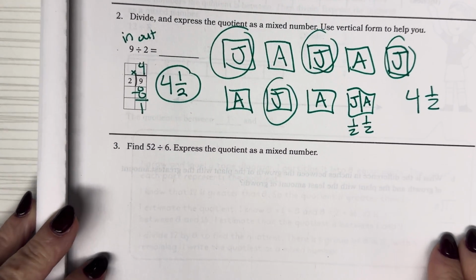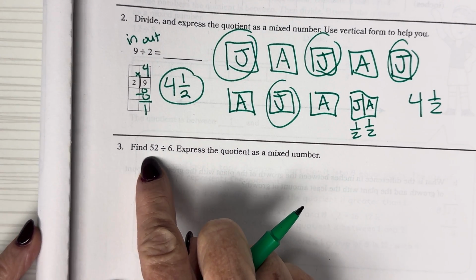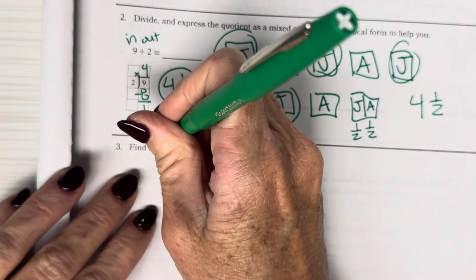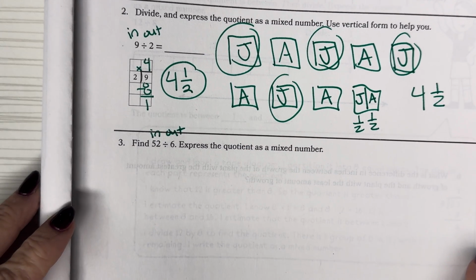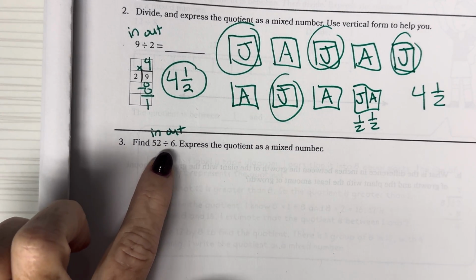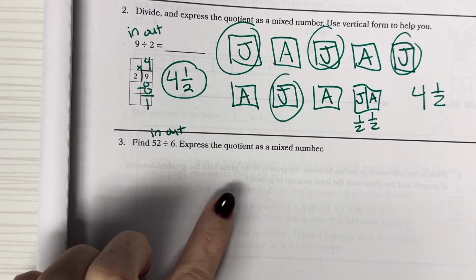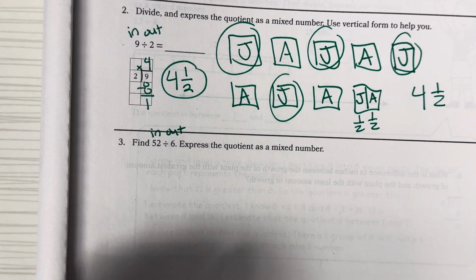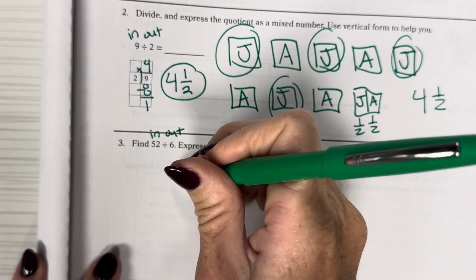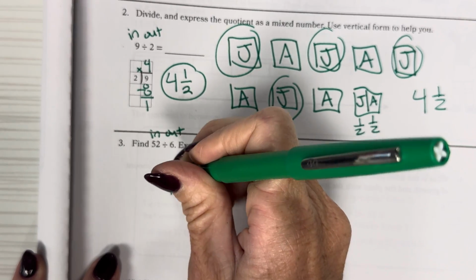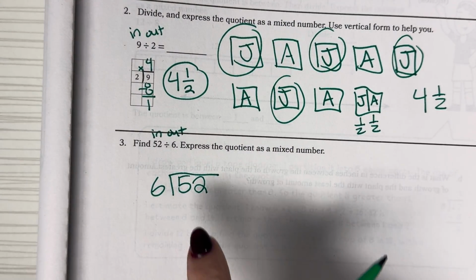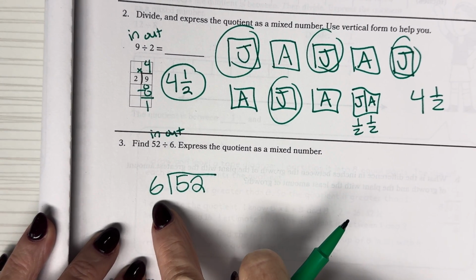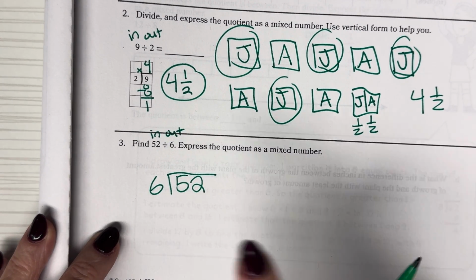Okay, this last one, let's try not to draw it, because look at what I'm stuck with. Now my number is 52. I do not want to draw 52 apples and have to divide them. So it says find 52 divided by 6. Express the quotient as a mixed number. So in and out, so the 52 is going to go inside. The divisor, 6, is going to go outside. So this story would be I have 52 brownies, and I want to divide them between 6 people.